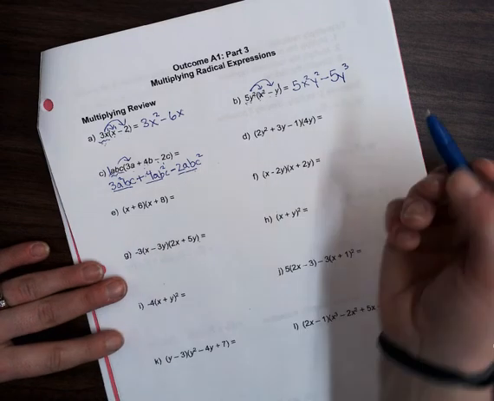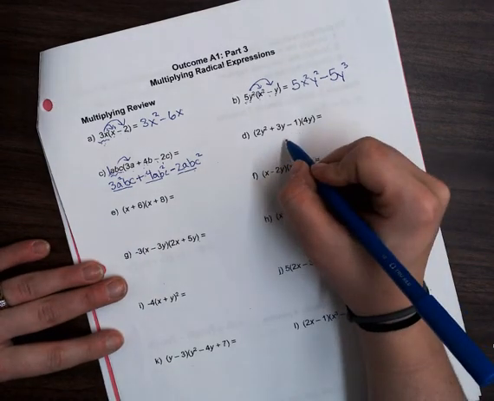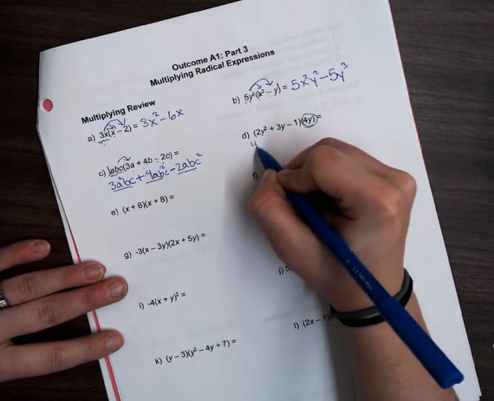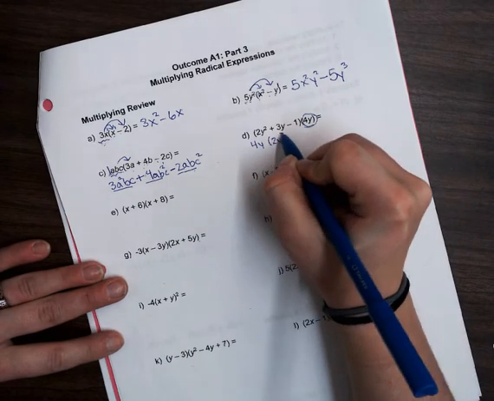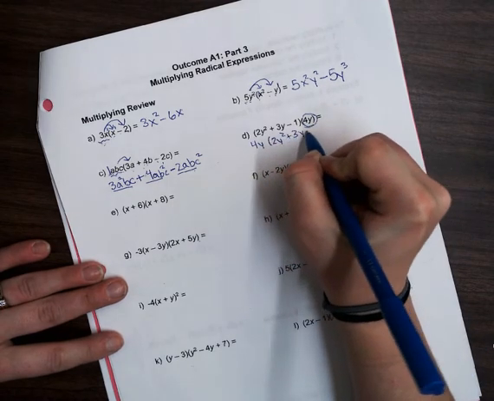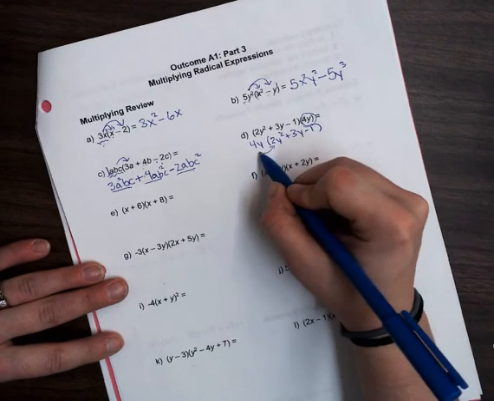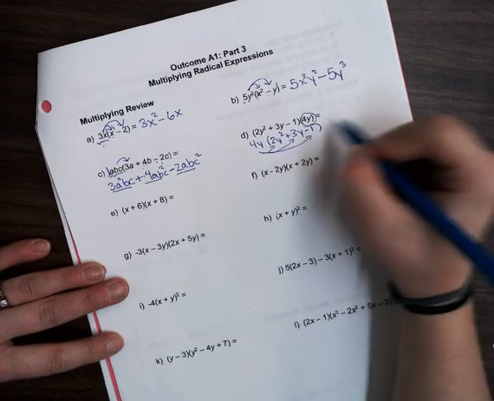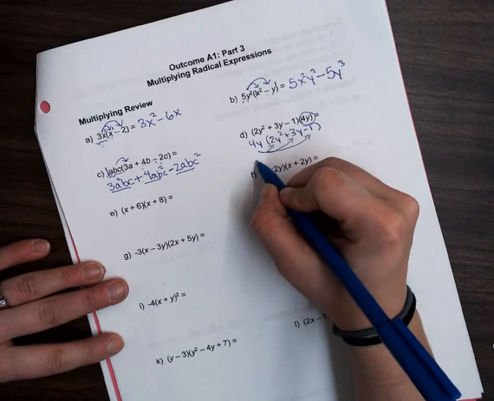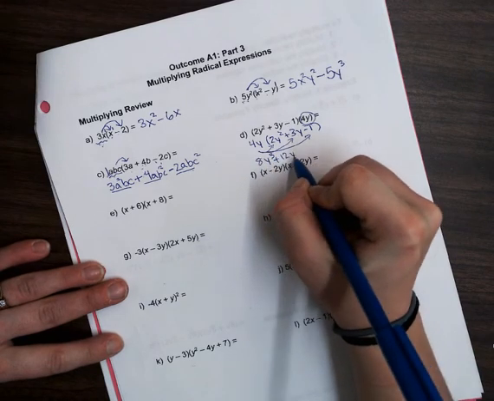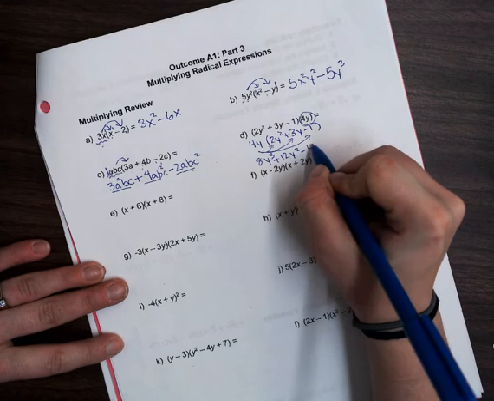Now for D, it looks tricky because the monomial is at the end. If you prefer to rewrite it so it's at the front, you may definitely do so. And so we're going to distribute again through each piece. So we will get 8y cubed plus 12y squared minus 4y.